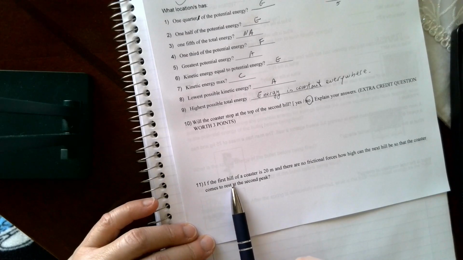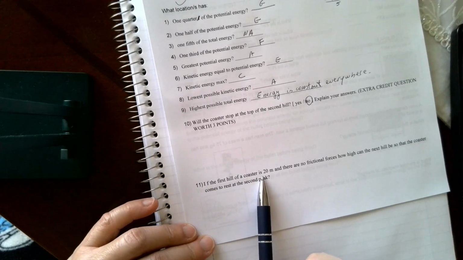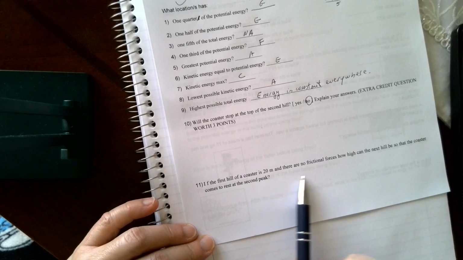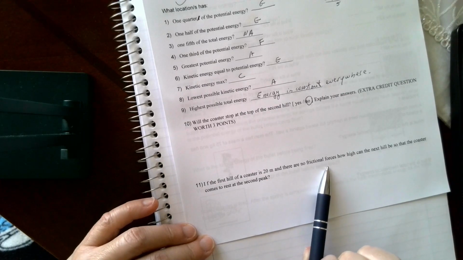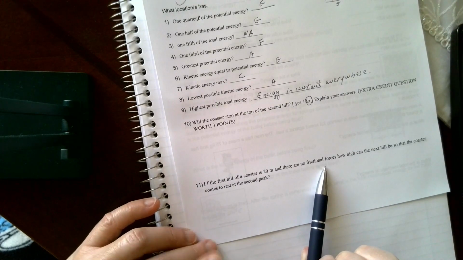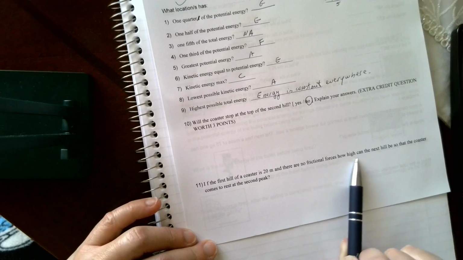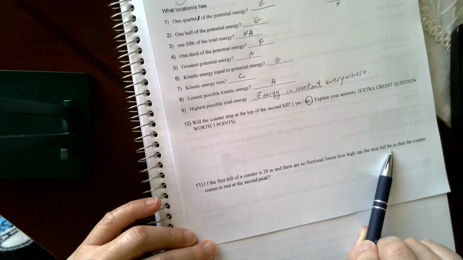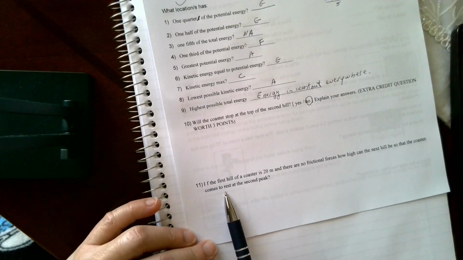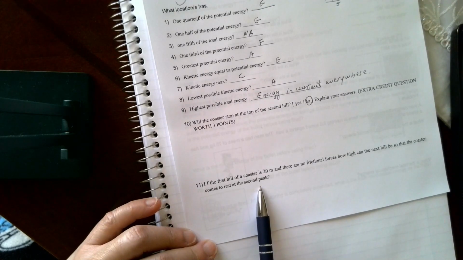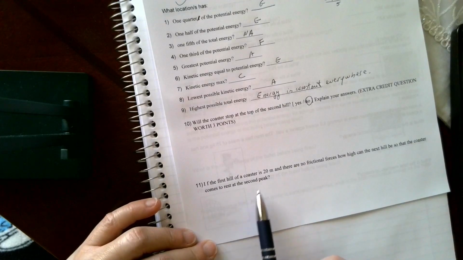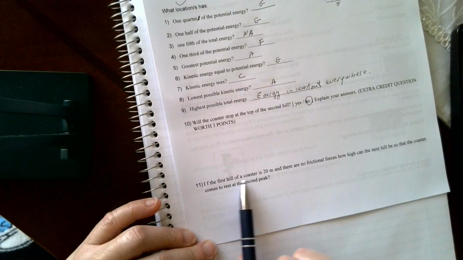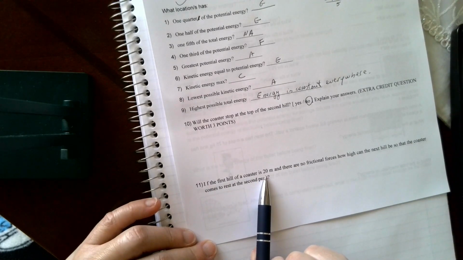If the first hill of a coaster instead is 20 meters and there are no frictional forces, so this means energy is conserved, total energy is conserved, how high can the next hill be so that the roller coaster comes to rest at the second peak? Okay, so the first hill is 20 meters.